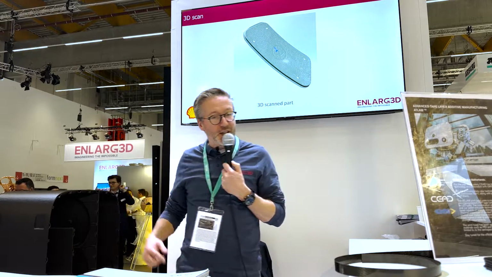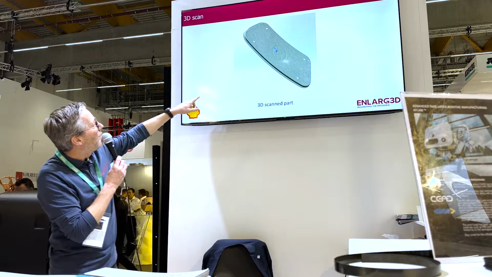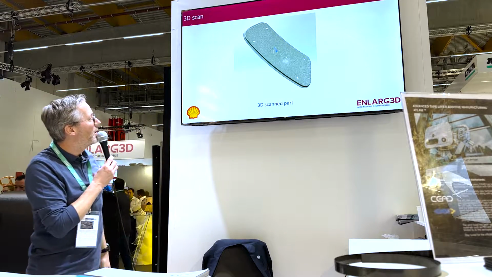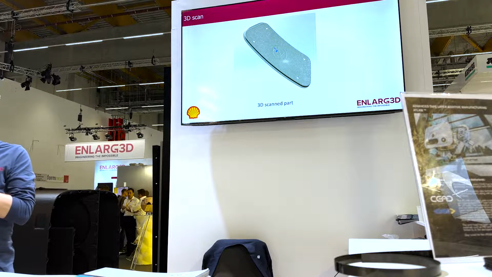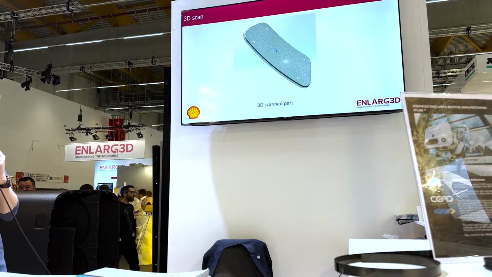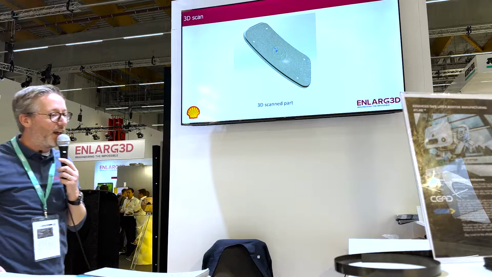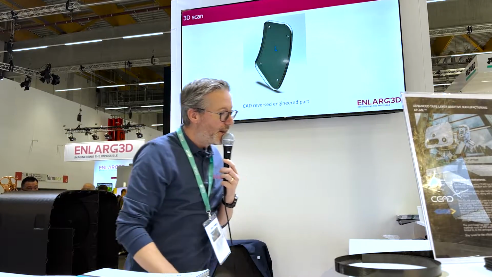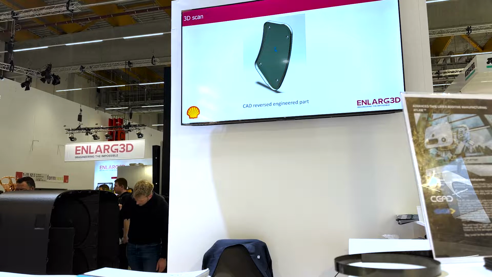The scan of the part looked exactly like this. You see that even the logo data was captured, and this was a very good basis for us to start. We did not decide to print this file directly, but to use it as a basis to reverse engineer, and also to get a printing strategy available. A little bit of enhancements.